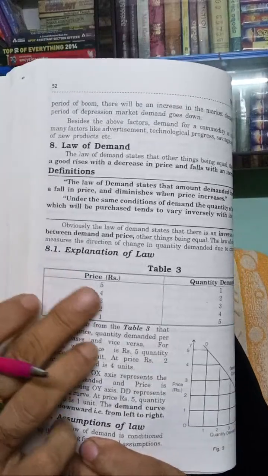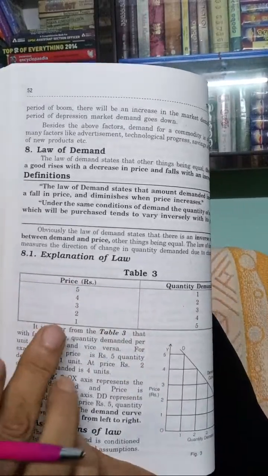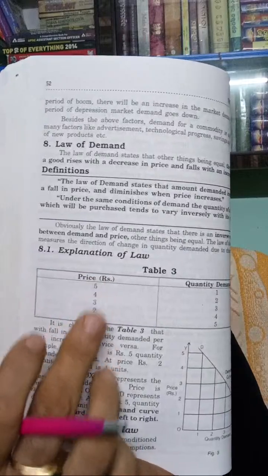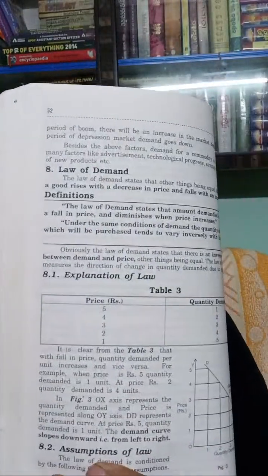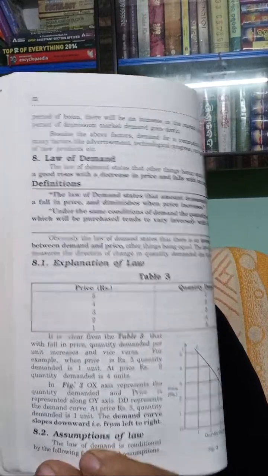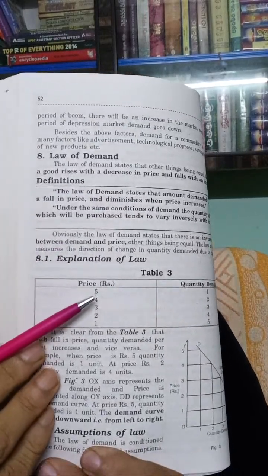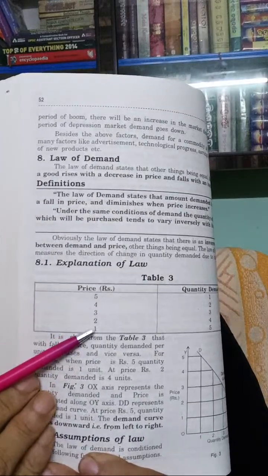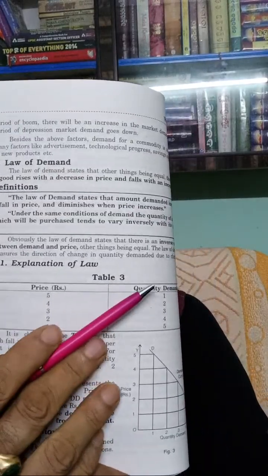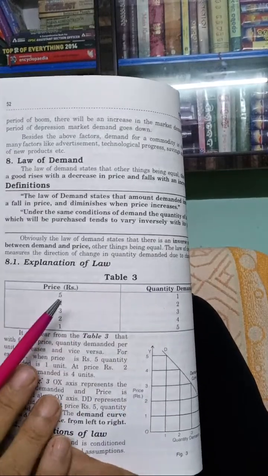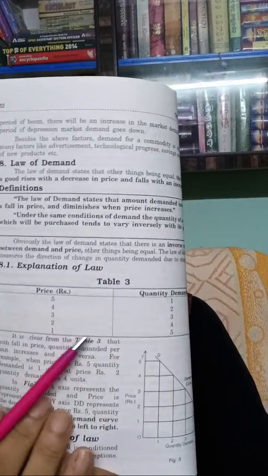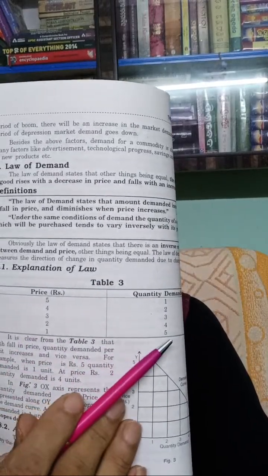So here you can see this table, the price and quantity demanded. Price is falling from 5 to 4 to 3 to 1. You are watching this. Price is falling. What is happening to demand? You see it going in the opposite direction. When the price is 5, the demand is 1. When the price is 1, the demand is 5.